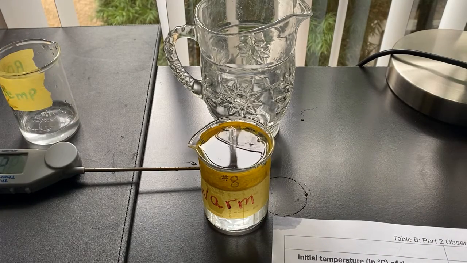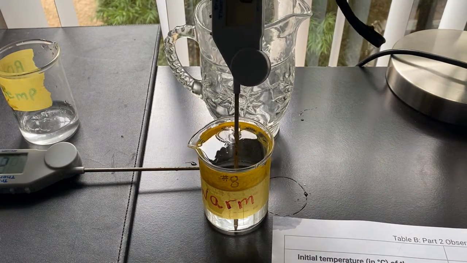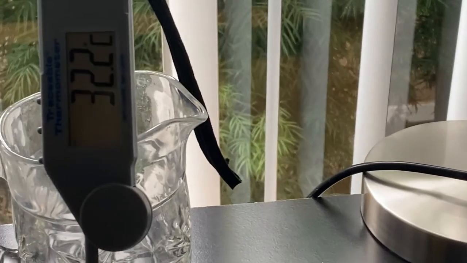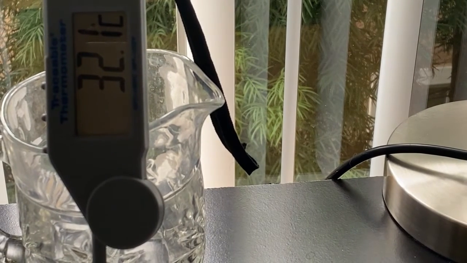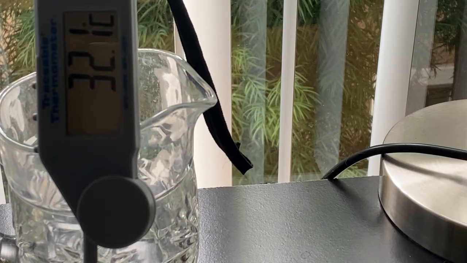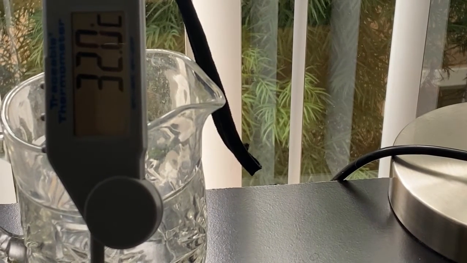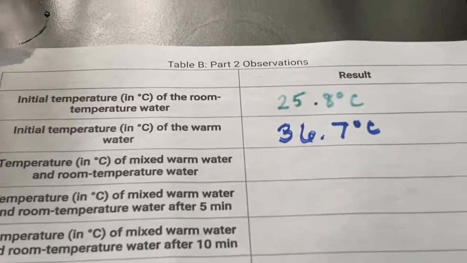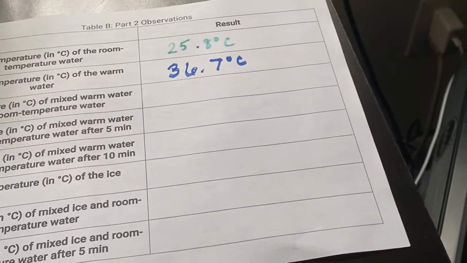I will place a thermometer in here and wait for it to stop changing. I will record that temperature as 32.0.